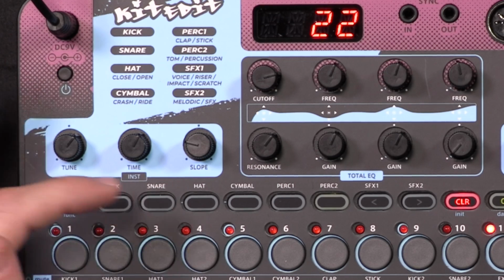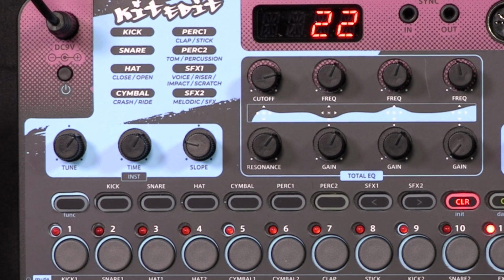In this section you can also change kind of the envelope of this sound. So if I want to make it snappier, I can use the time and the slope knobs.